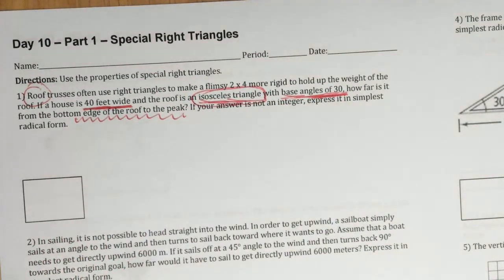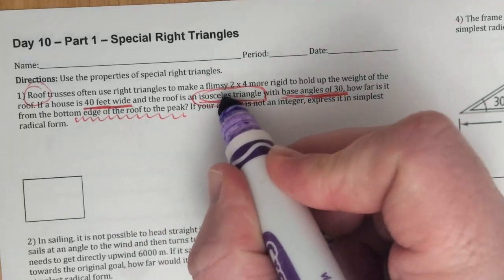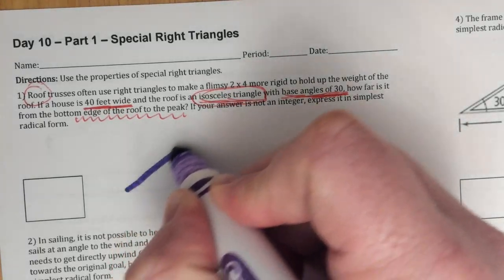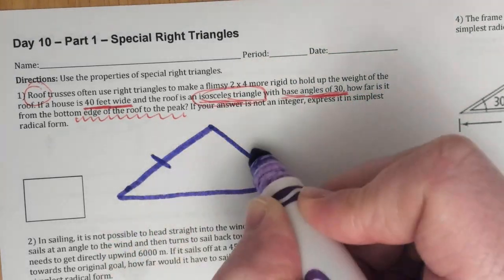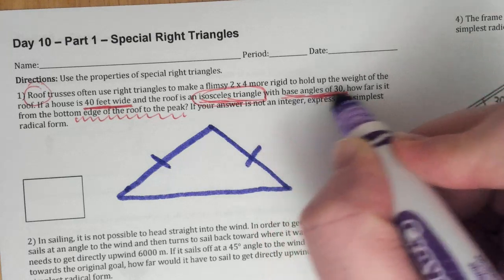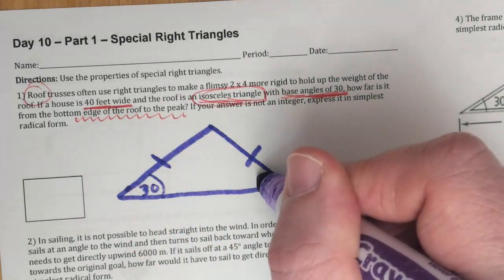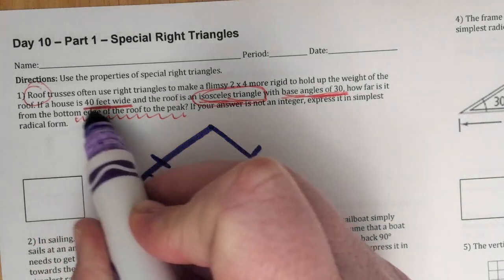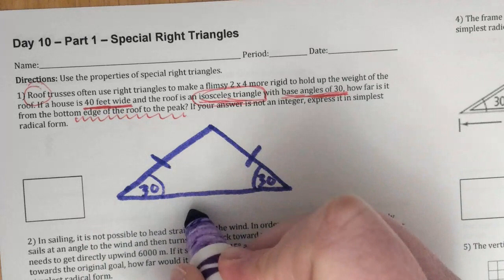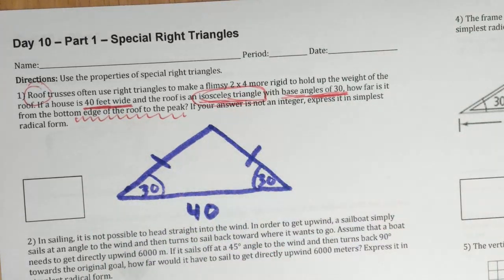All right, so we're going to make a triangle. An isosceles triangle. That means this and this are equal. The base angles are 30. So this is 30 and this is 30. And we know that it's 40 wide. So this is 40 right there. So all this is 40.